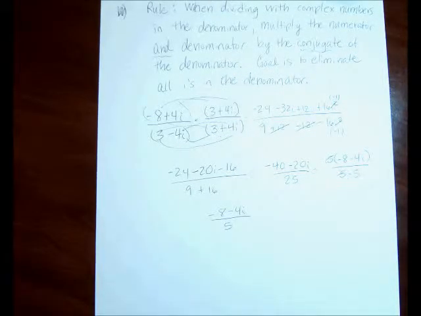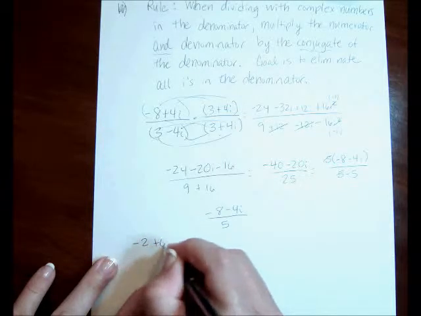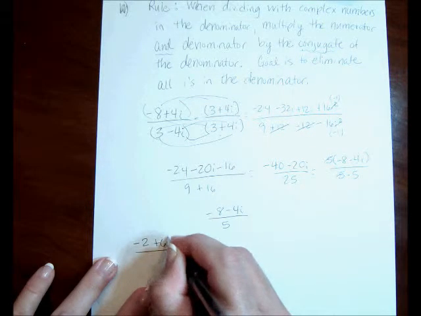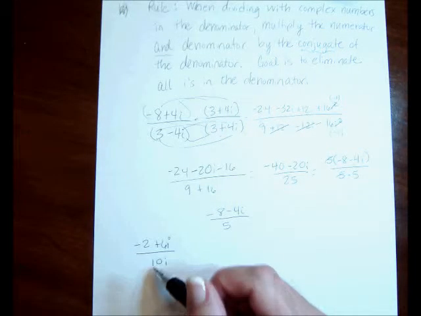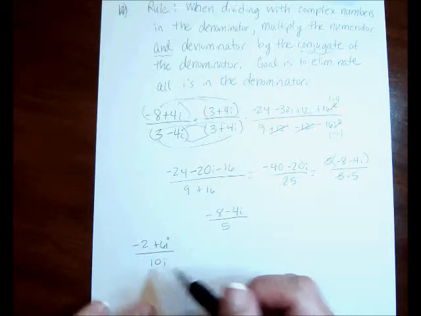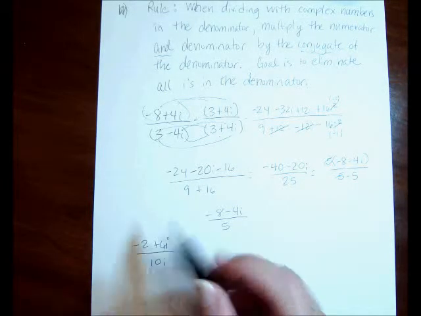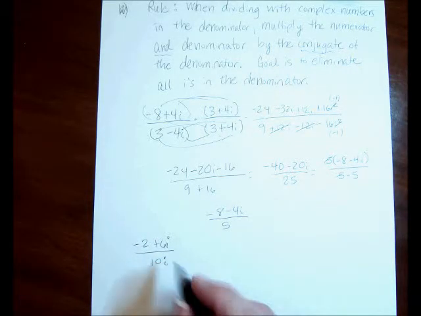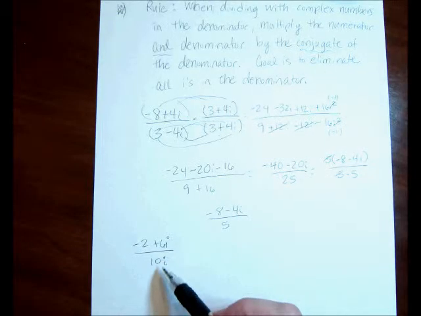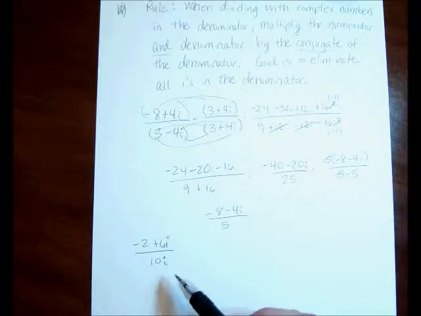You can handle that. Now, there is another kind, and we have negative 2 plus 6i divided by 10i. And in this case, we again do not want a negative in the denominator. And notice it doesn't have a real part in the denominator. We don't want an i in the denominator. So you can do it two different ways. You can identify the fact that all I need in the denominator is an i squared, because i squared is equal to negative 1.